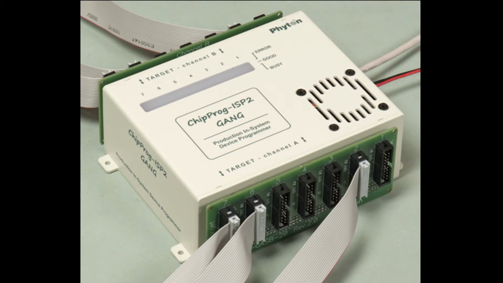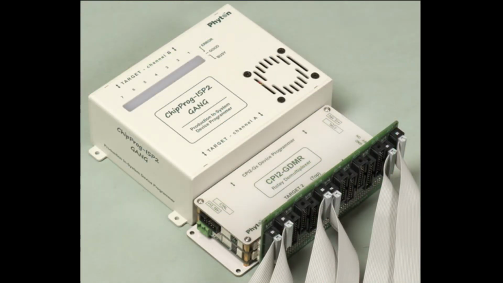Very often, device programming is combined with functional testing of the boards that the programmed devices are installed on. For accurate functional tests, it is necessary to completely disconnect ISP signals from the target. For this purpose, Phyton offers 2 relay units, relay barrier and relay demultiplexer. Here you can see a relay demultiplexer docked to the gang programmer. It has a dual function: to split the A programming channel into 2 sequentially working channels, and to disconnect the programming channels from the target panel while it undergoes functional testing.